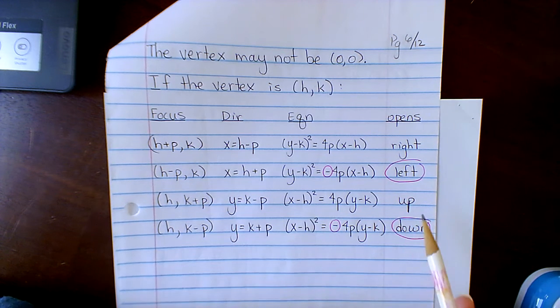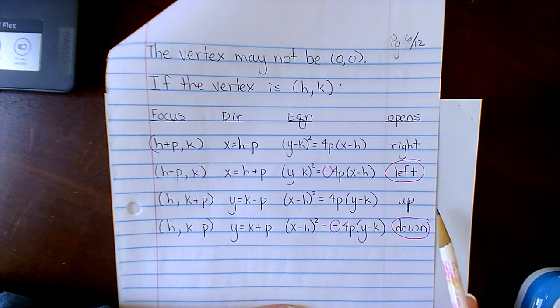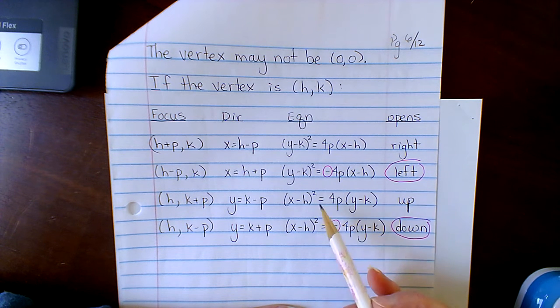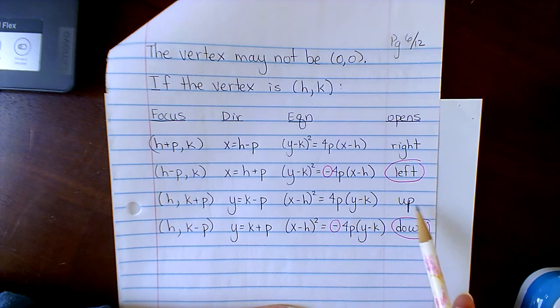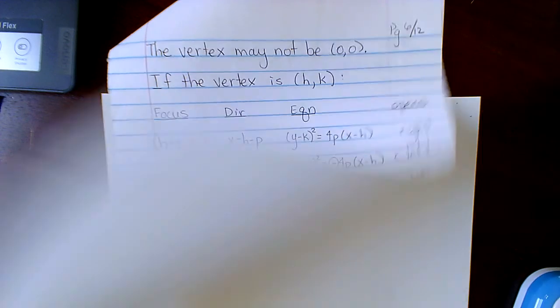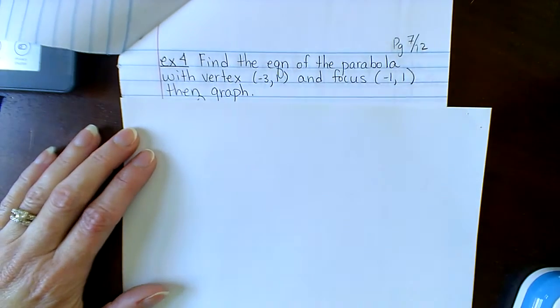So depending on which variable is squared, that's going to tell you which way it opens. So if the y is squared, it's going to be right or left, depending on the presence or absence of this negative. Same thing with this. If the x is squared, then the presence or absence of that negative is going to tell you whether it opens up or down. All right, so let's just go ahead and dive right into our first example where the vertex is not the origin.